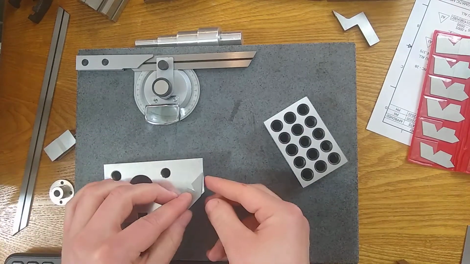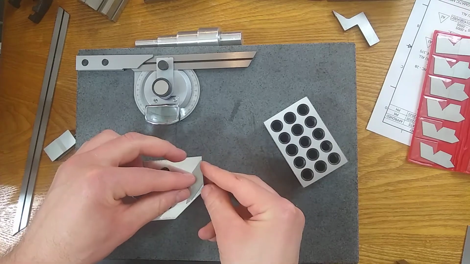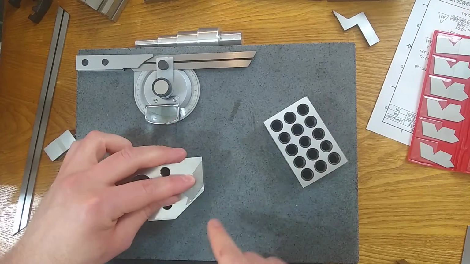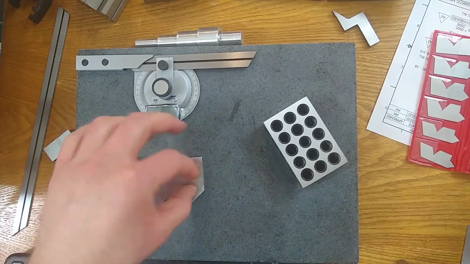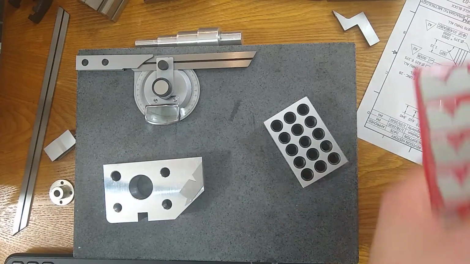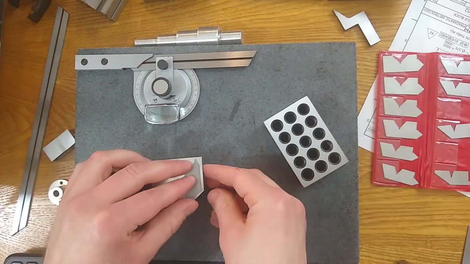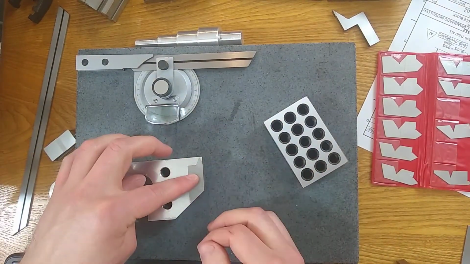And if I try to do this one, oh yeah, see, it's definitely not 40 degrees because we have a compound angle off of these two faces. So it should be 50 degrees. I'll grab the 50, and the 50 should line up pretty perfectly.